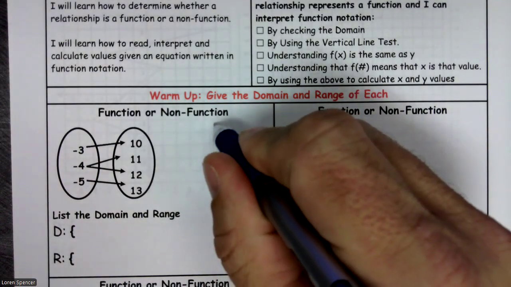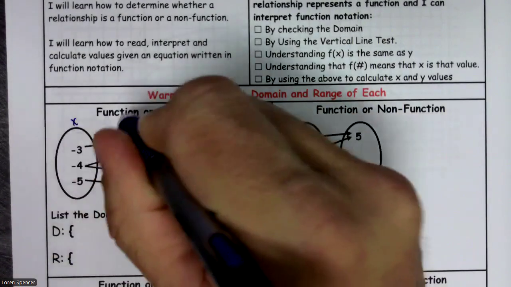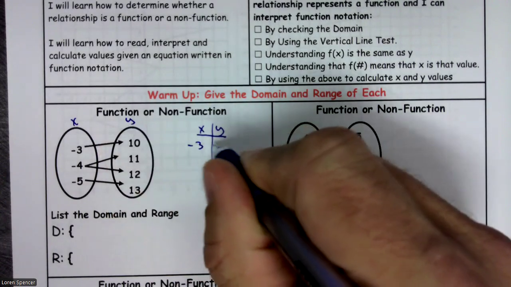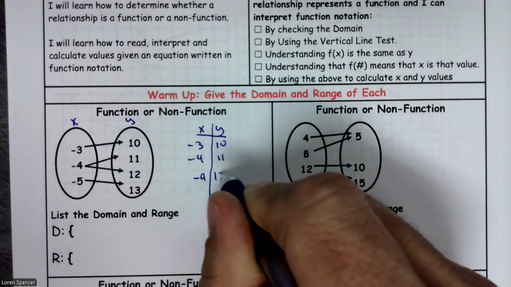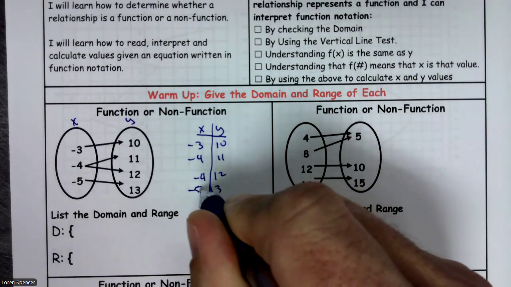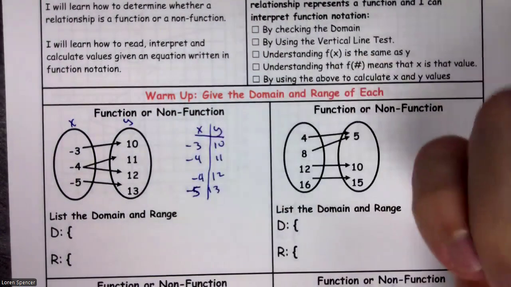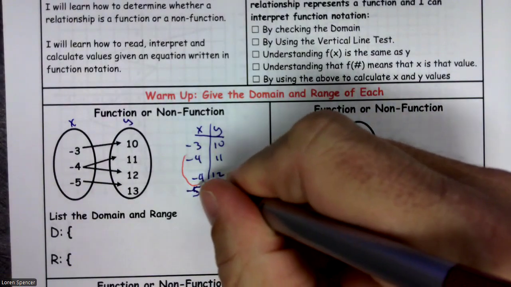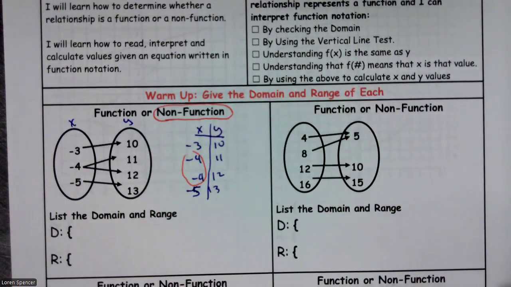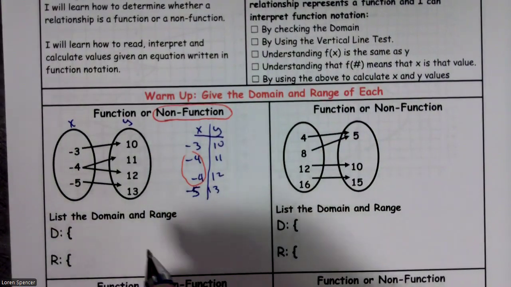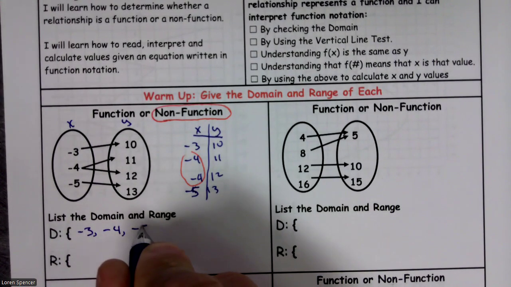Well, the easiest thing to do is to start off by making a t-chart, x and y. I have negative 3, 10, negative 4, 11, negative 4, 12, and negative 5, 13. In this case, I see that my x's repeat right here with negative 4. So this is a non-function. Domain, it's going to be negative 3, negative 4, negative 5.